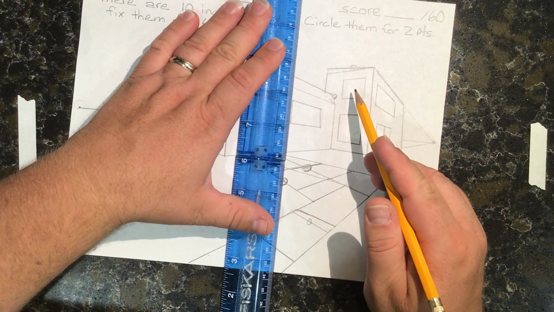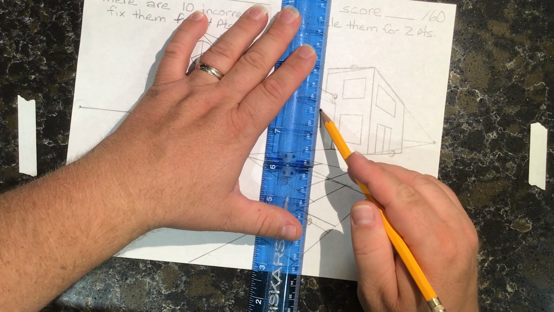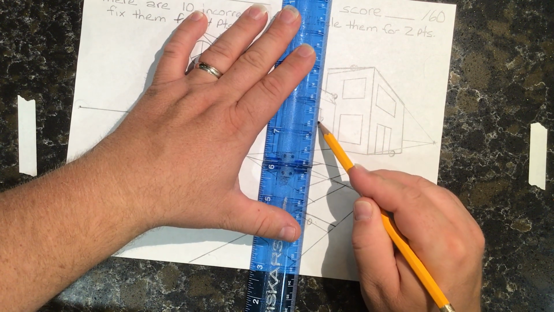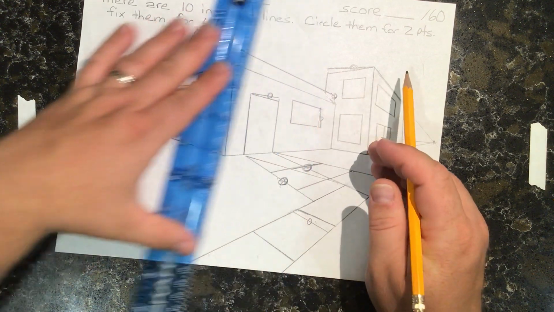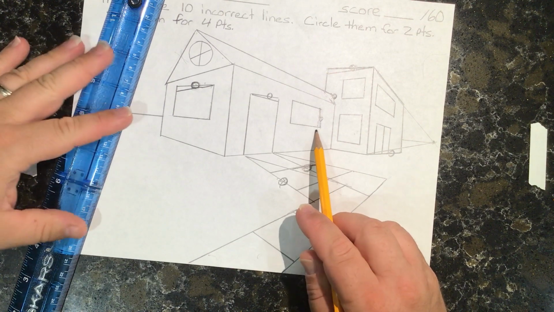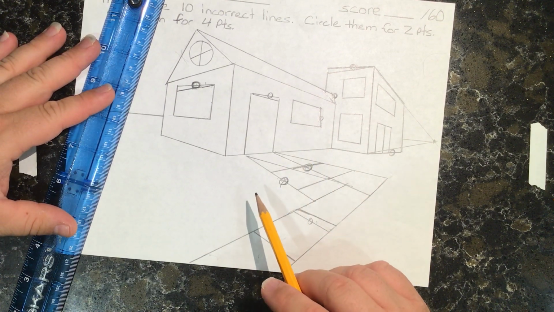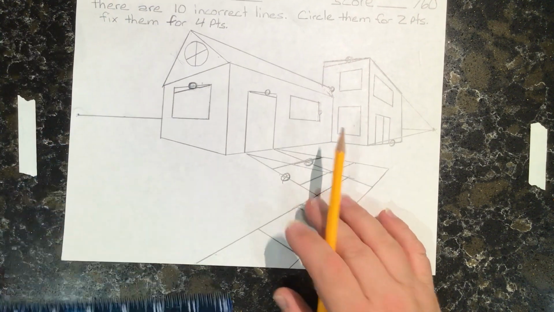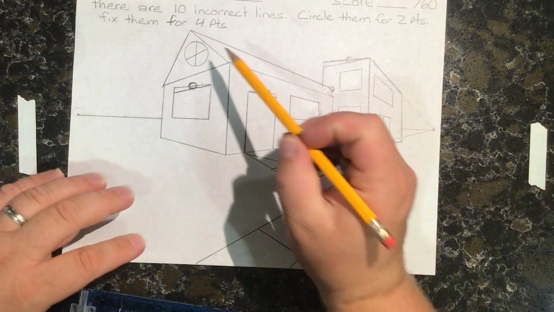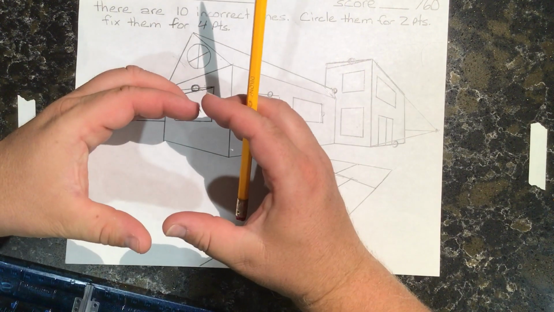I was a little bit tricky on this one. But that should be parallel to the front. So I should fix this one by making that edge parallel. So when I put it in there parallel, you can see the difference, hopefully, that it is off on the angle. The last one is probably the trickiest one, and that's dealing with circles in perspective.